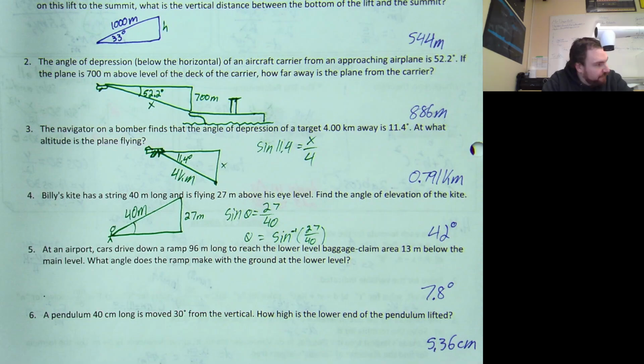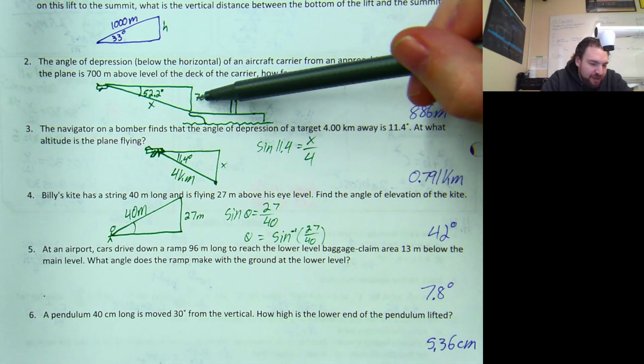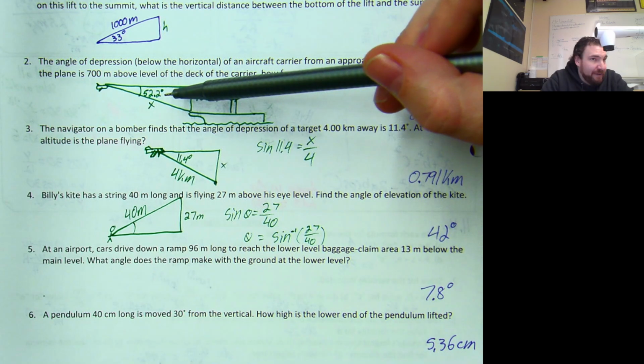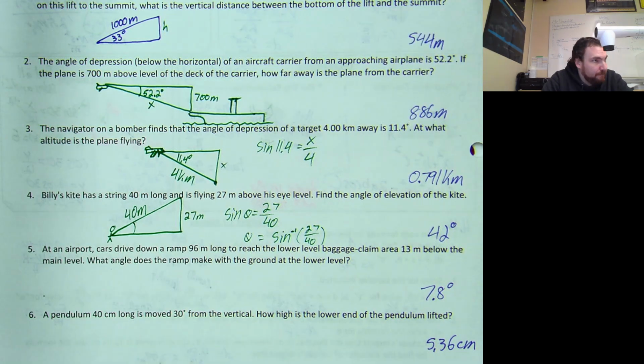Eric, do I need to go further, or are you good? Because I can keep going if you want. Okay, let's keep going. So I'm looking for the hypotenuse, and I know this side here, and I'm given this angle here. So what ratio am I going to use, sine, cos, or tan? Who said sine? Why, James?